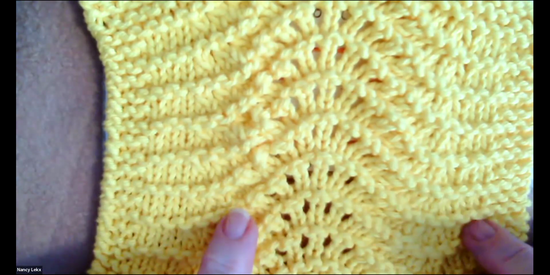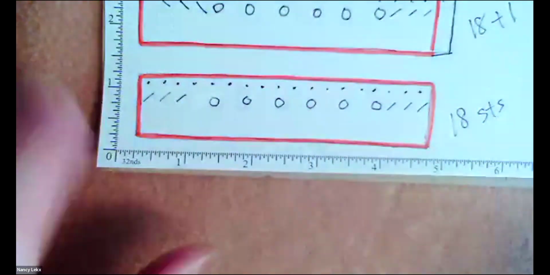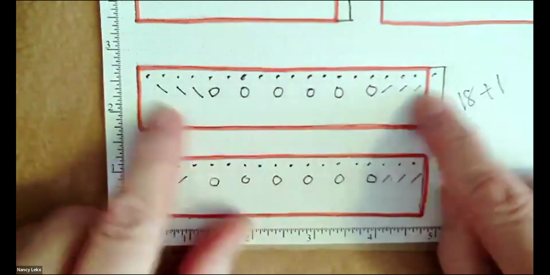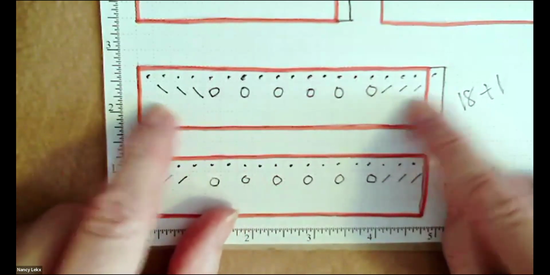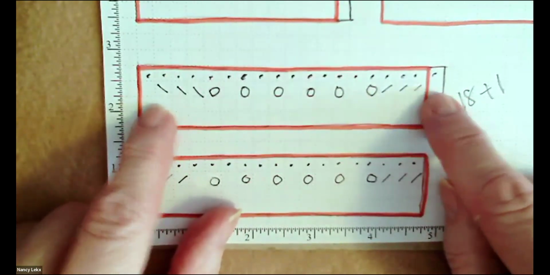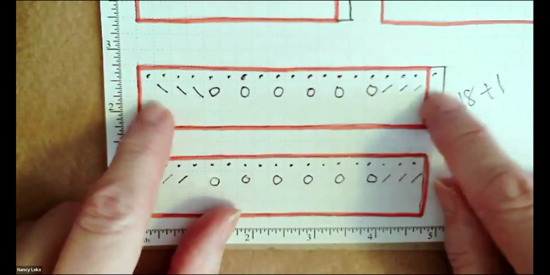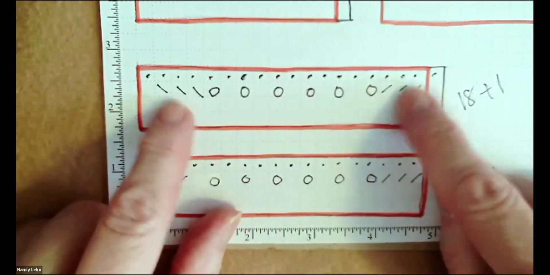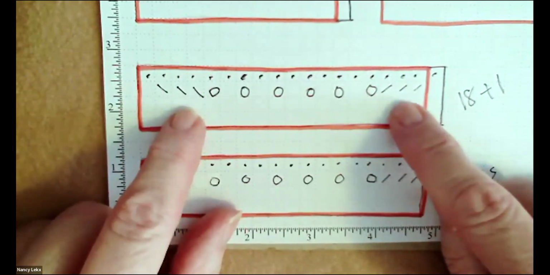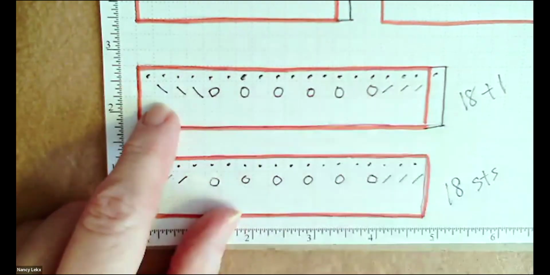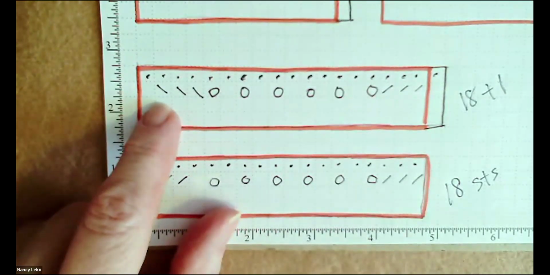Right. Now, doing it this way, with the decreases on the edge, makes your stocking stitch fabric less likely to curl anyway, because all of these decreases at the edge of the fabric tend to help keep it flat. It's still mostly stocking stitch.